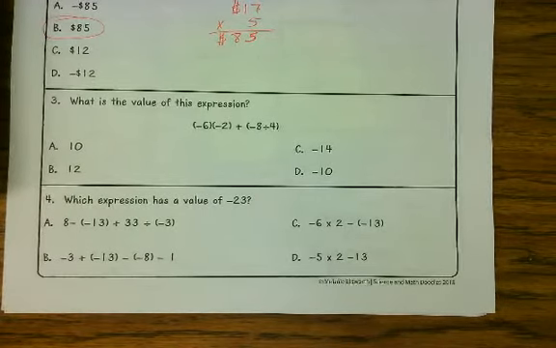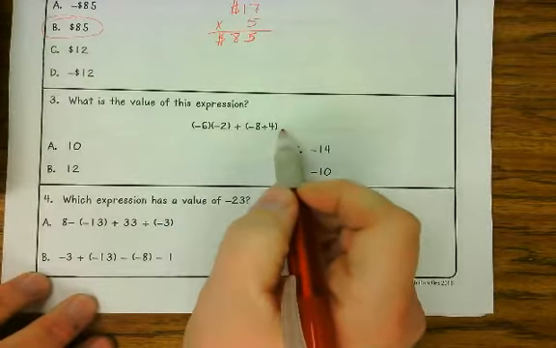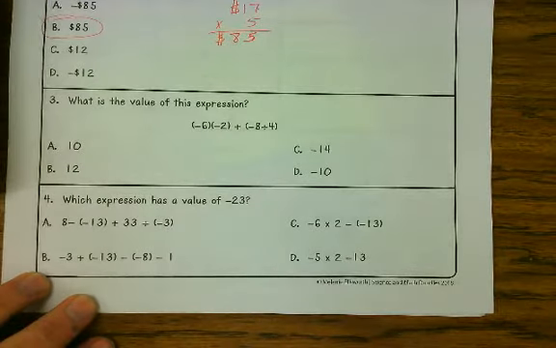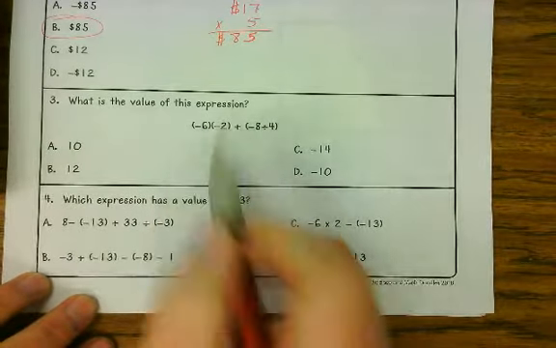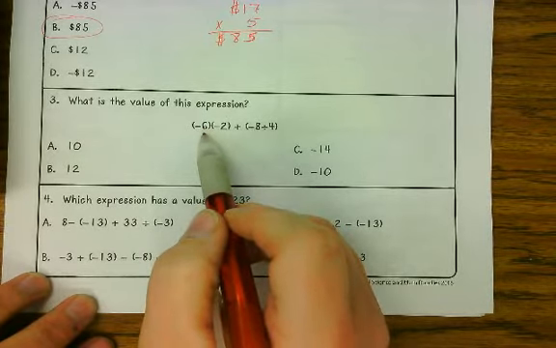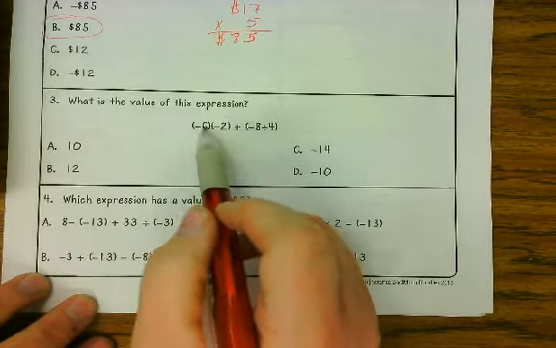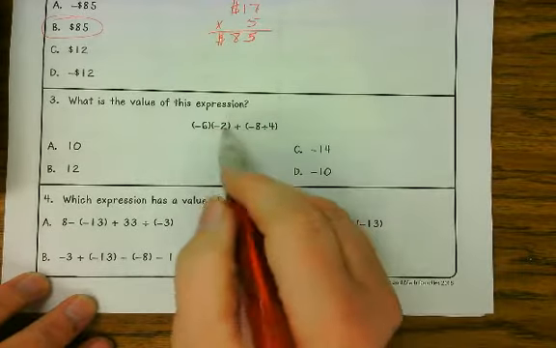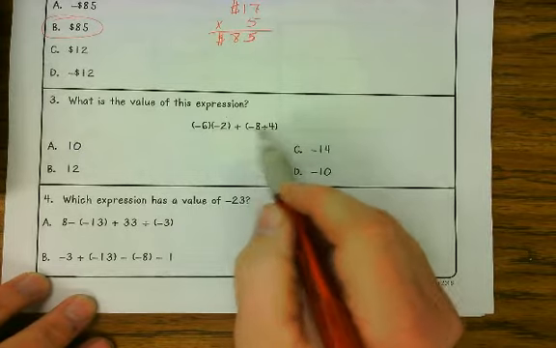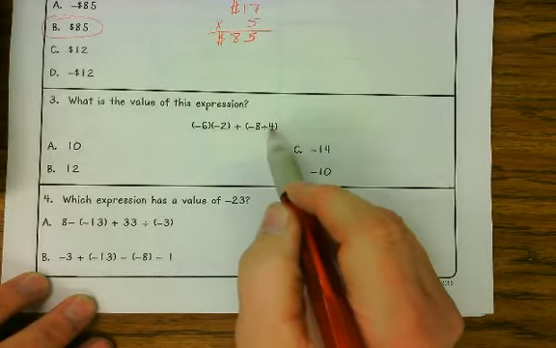What is the value of this expression? Remember, an expression doesn't have an equal sign. It's just an expression altogether. So we say, what is the value of the expression? Well, I'm going to do parentheses, a -6, okay, a -2, yep, oh, -8 divided by 4. So I need to finish this. And 8 divided by 4 is 2.